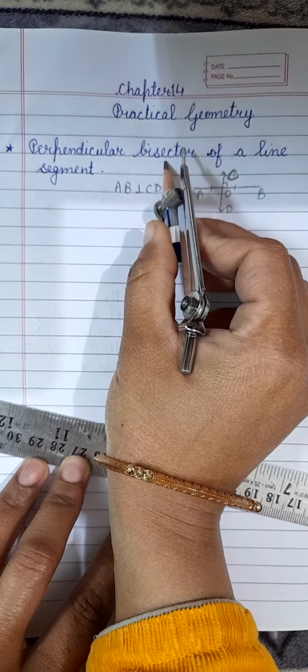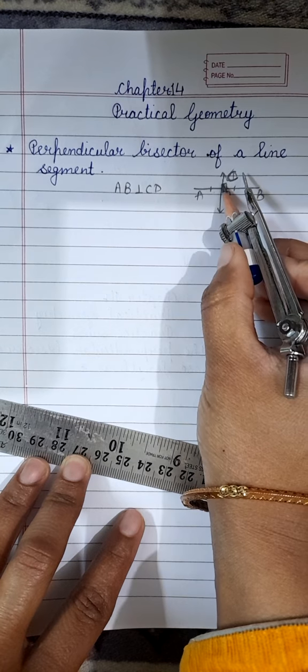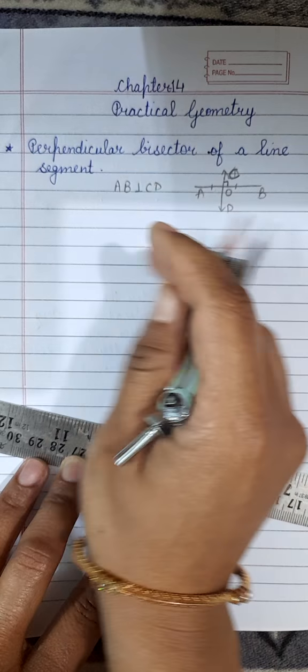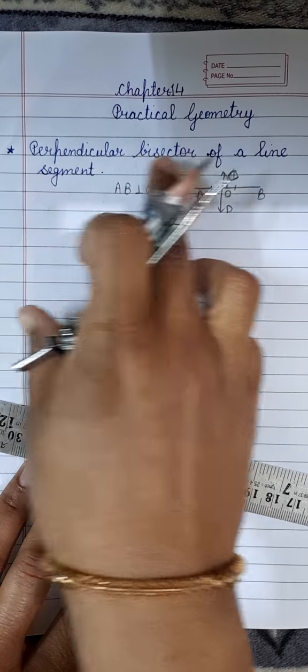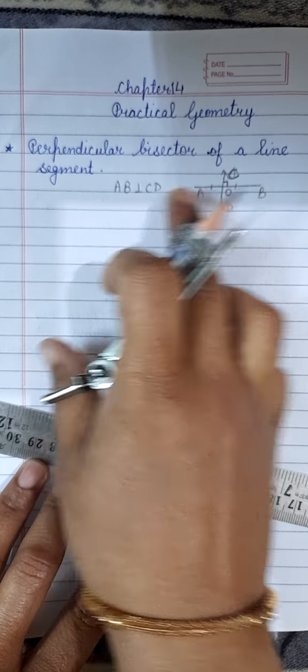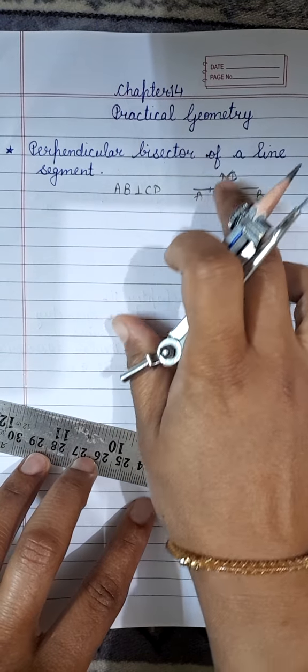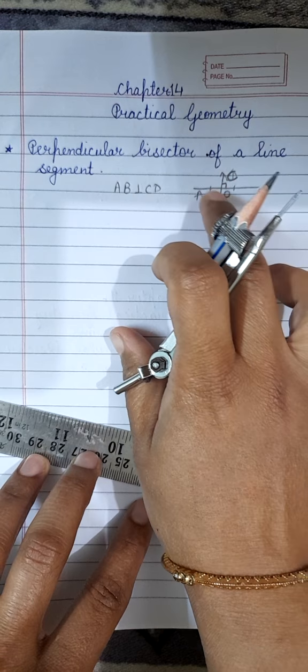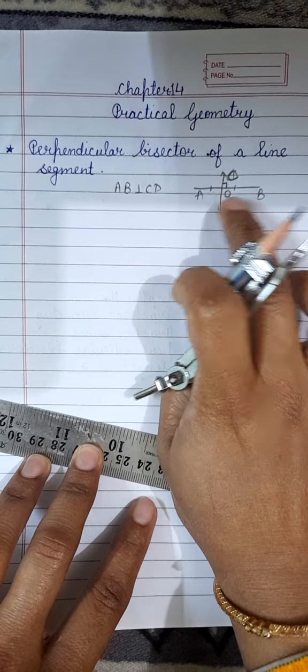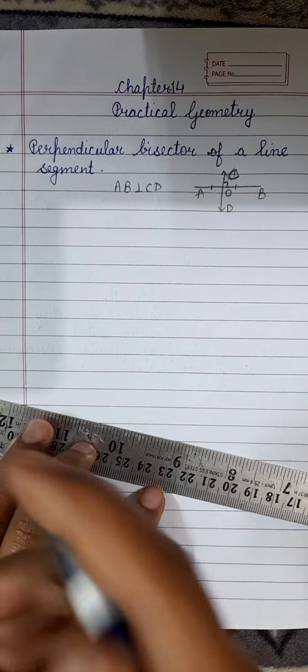That's why we say bisector, and the angle at point O is 90 degrees. So the complete name we say is perpendicular bisector. CD is the perpendicular bisector of AB, because AO and OB both are equal.